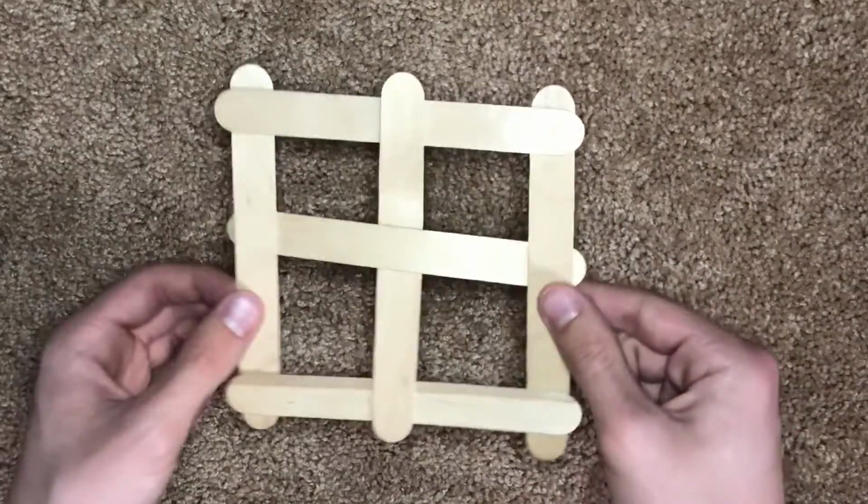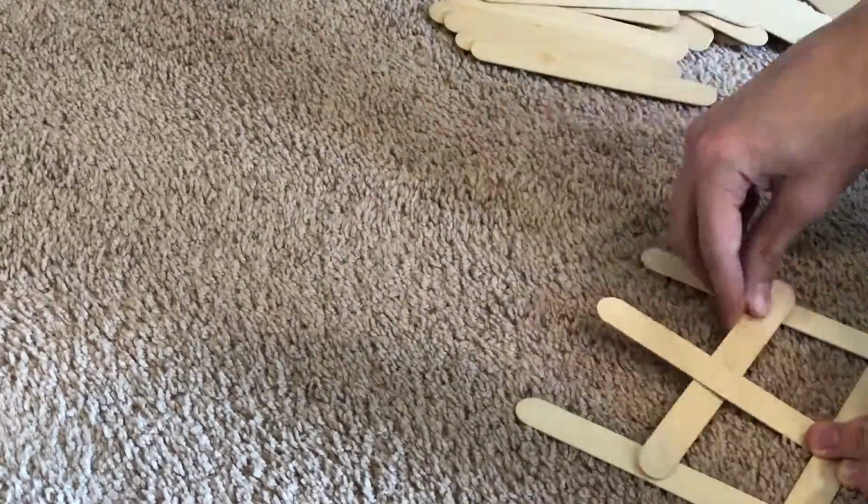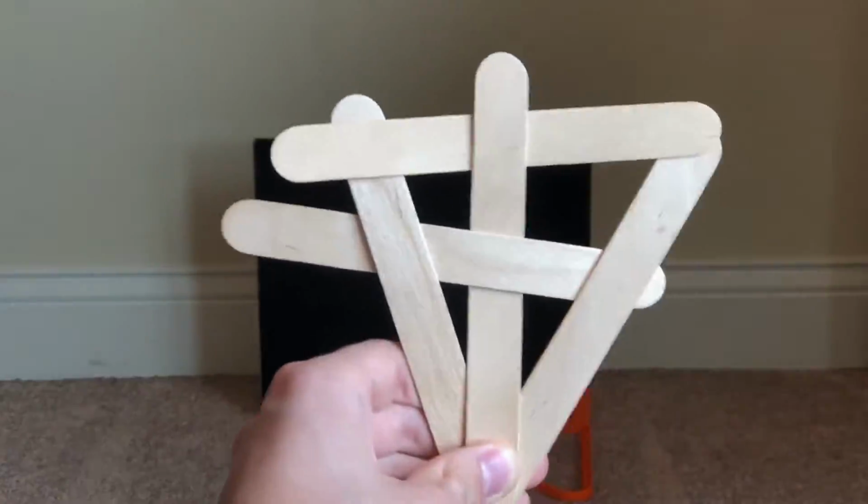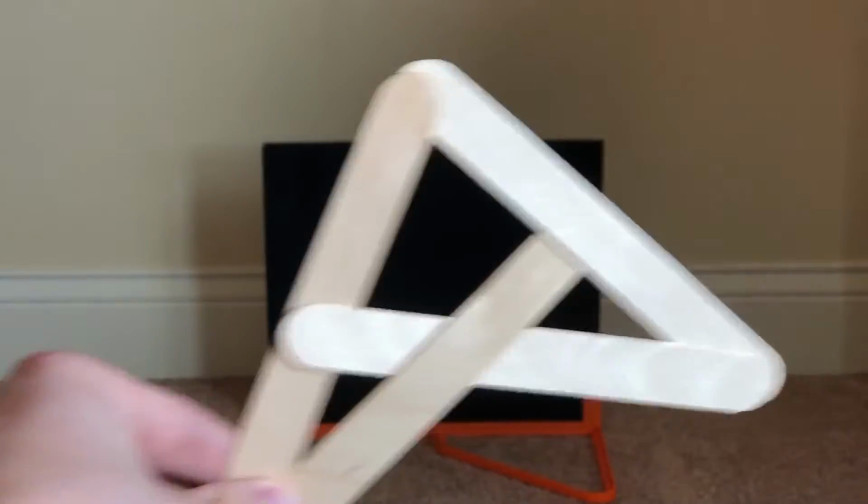Another piece of advice would be to make one that works and try to add on to it or rotate the sticks around.